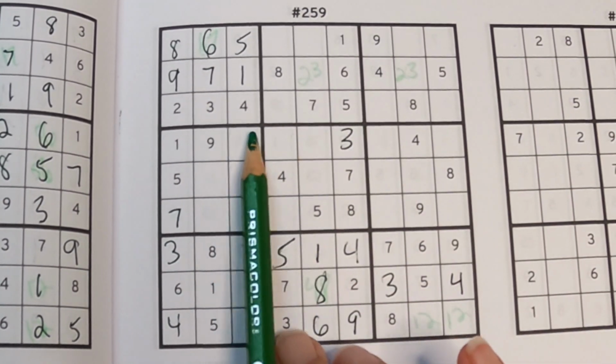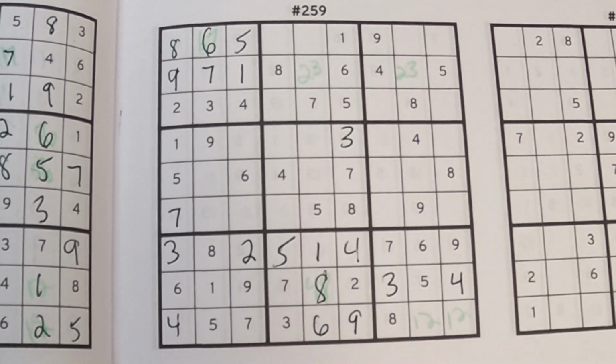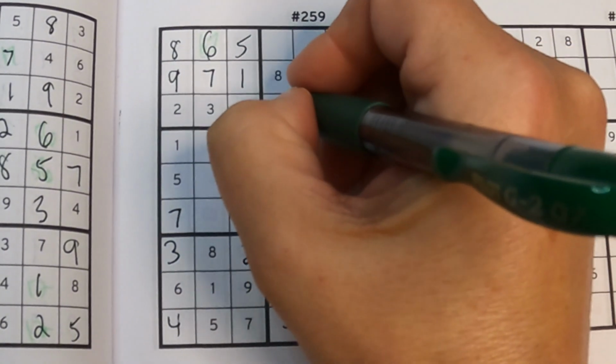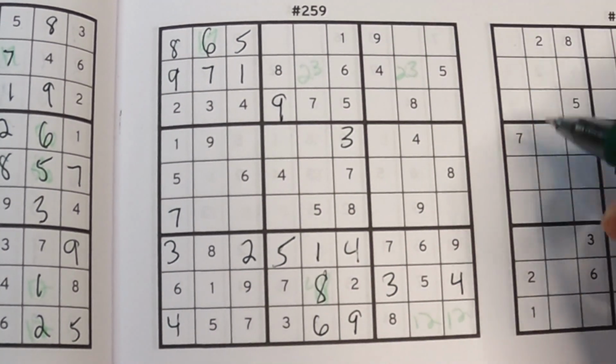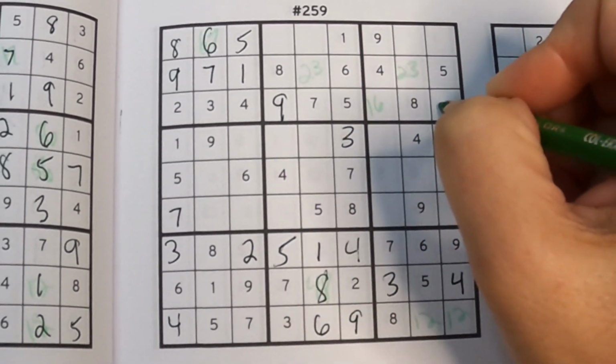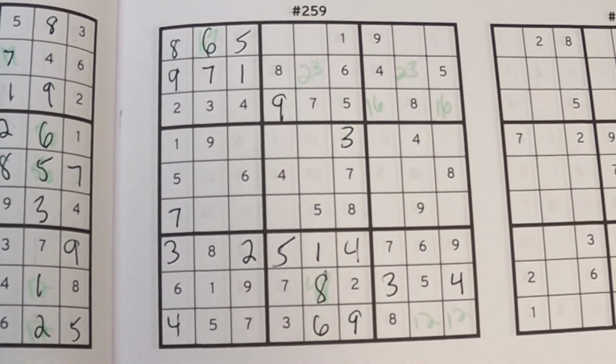For this row, we're missing 1, 6, and 9. We've got 1 and 6 here, so this is our 9. I don't see any other help. So 1, 6, 1, 6.